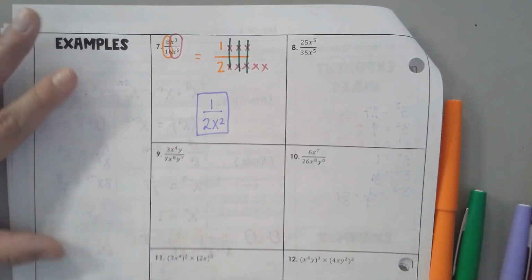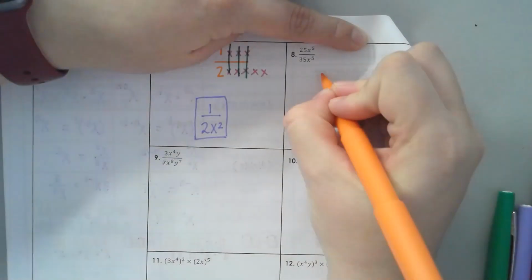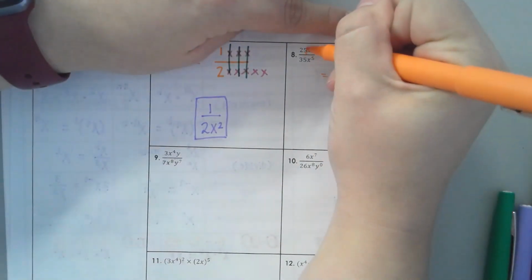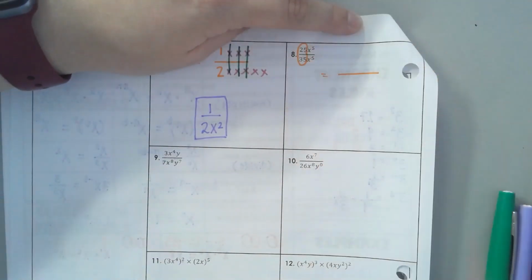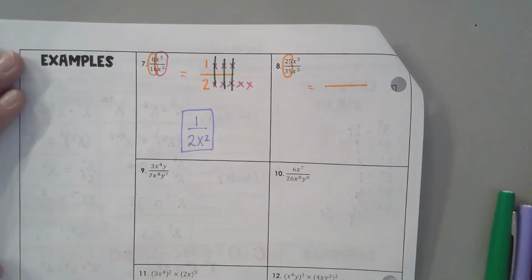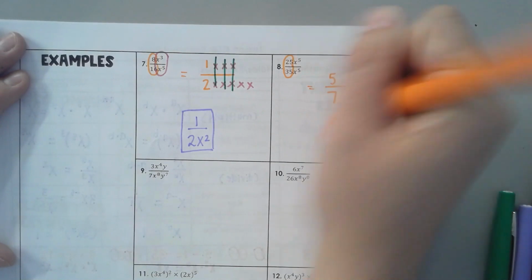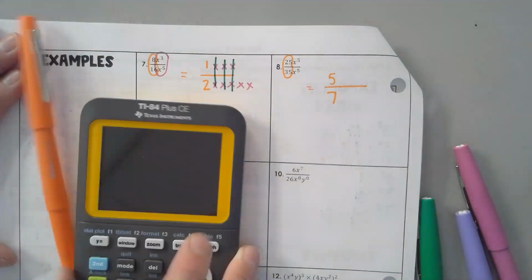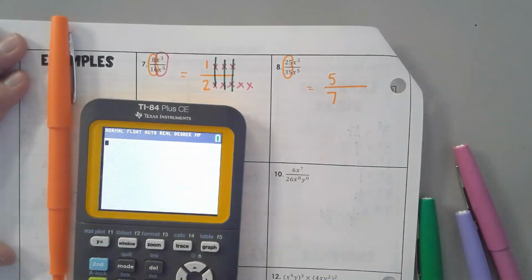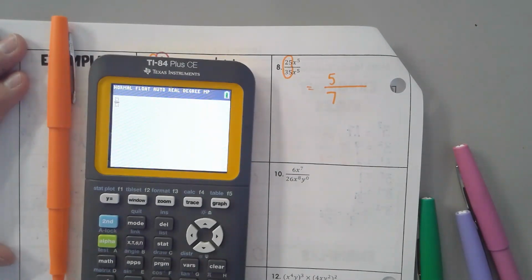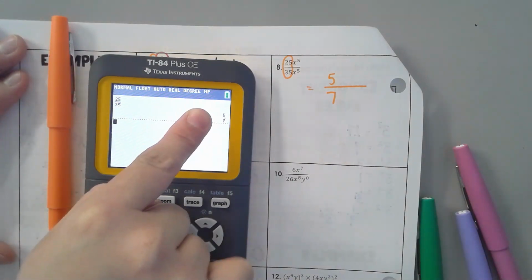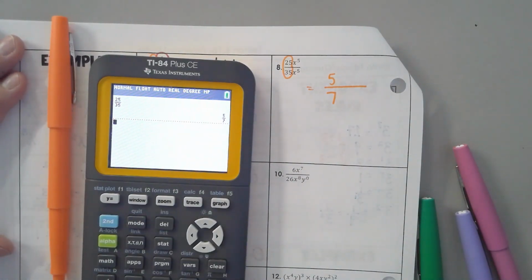Number 8. 25 over 35. 5 over 7. You can type this in the calculator if you don't know how to do it in your head. If you type in the fraction 25 over 35 and hit enter, it will simplify it for you. You subtract those little exponents, right?